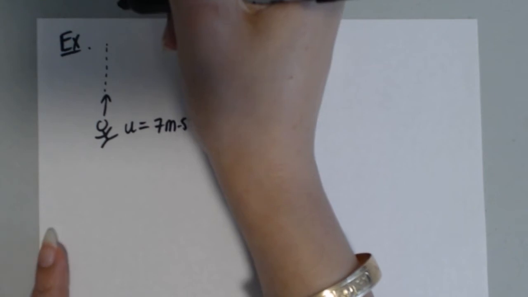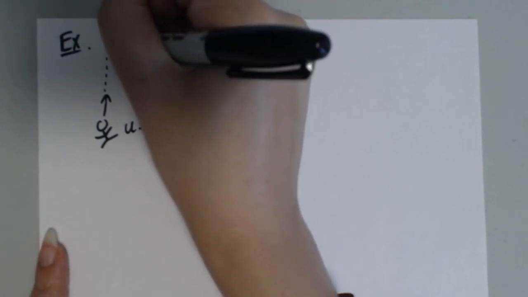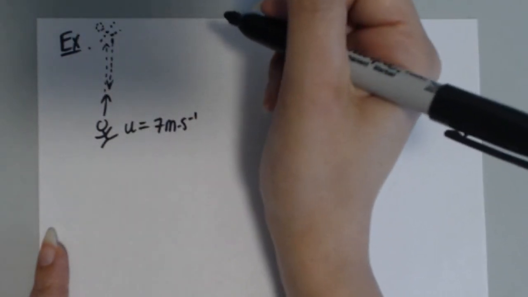Of course, the people have to put some kind of effort. Now, the cheerleader gets thrown up, gets to a certain maximum height, and then starts to fall back down, right? Now, while the cheerleader is at the top, think about what their velocity is.